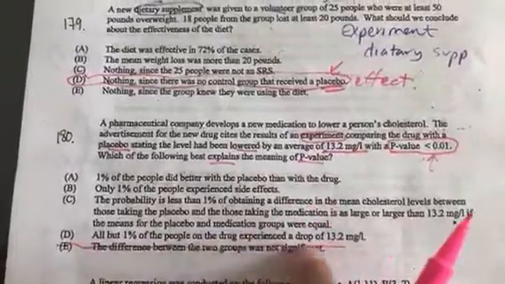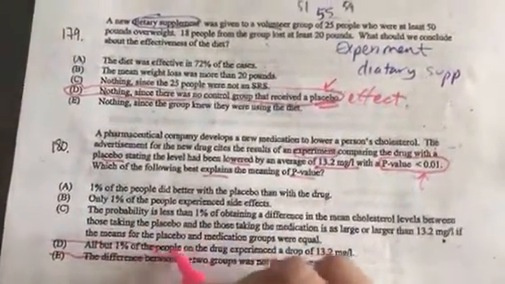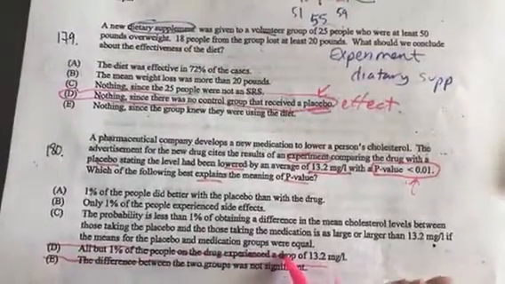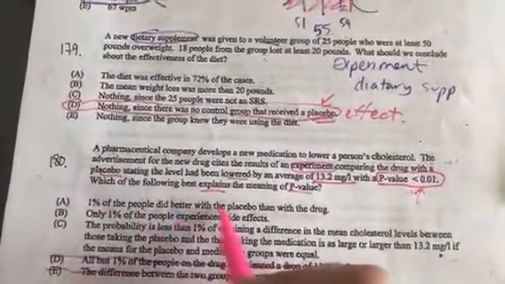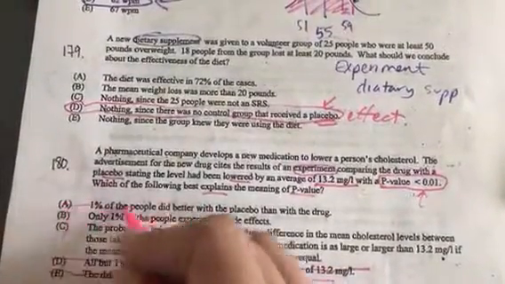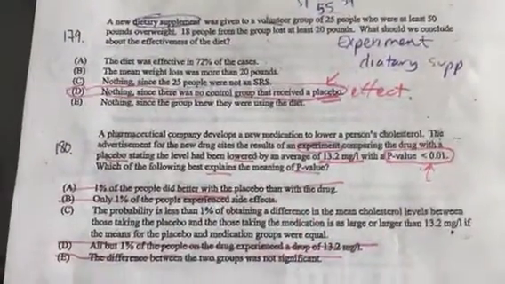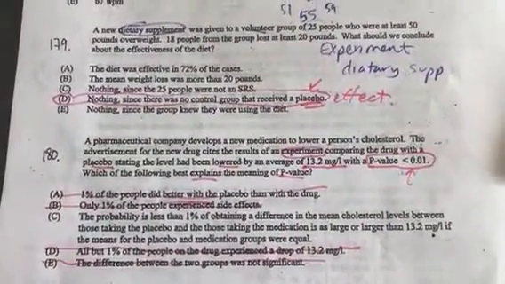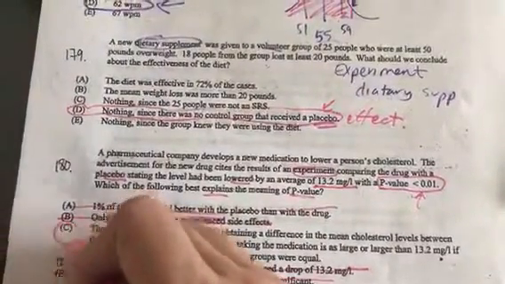All but 1% experience a drop. That's not what that is at all. In fact, enough of the people considered a drop and we got a very rare outcome. 1% of the people did better with the placebo. That's not what that means at all. Only 1% experienced side effects. Again, that's not what a p-value is. So all of these don't talk about a probability, and in fact, it's got to be C.